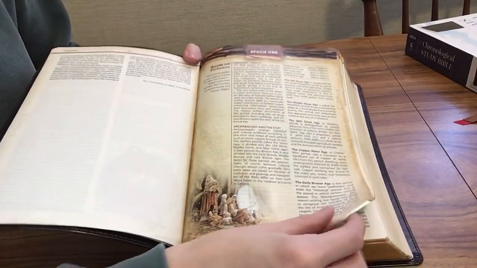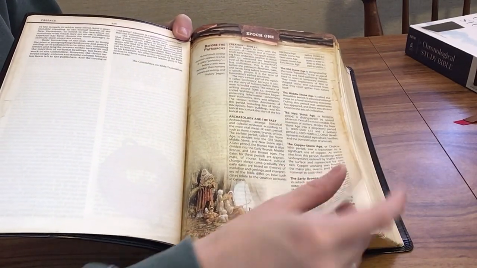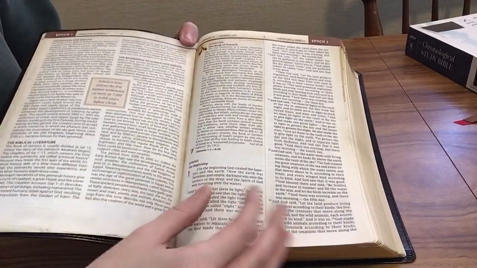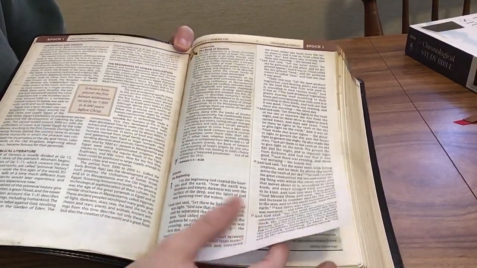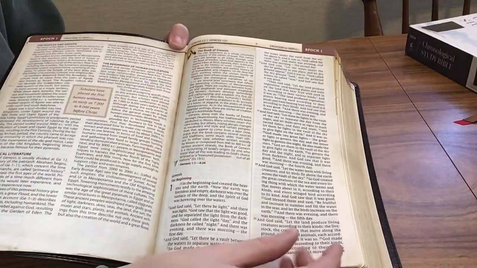Okay, and they're broken down into these different time periods. This is before the patriarchs, so it's like creation, the Stone Age, etc. And then we get into Genesis here. We have little transition notes, an introduction to the book of Genesis.